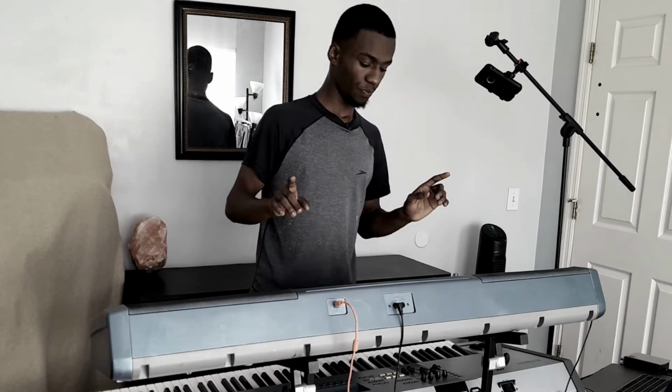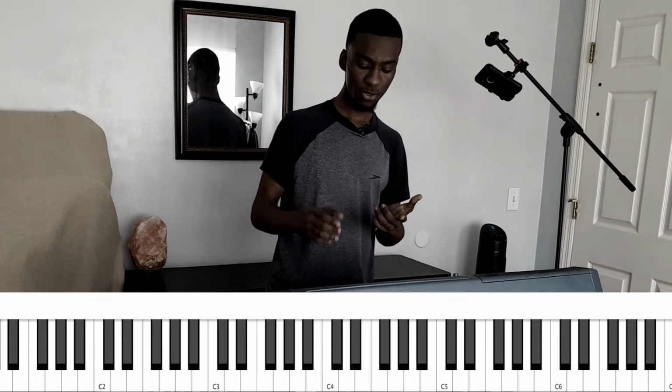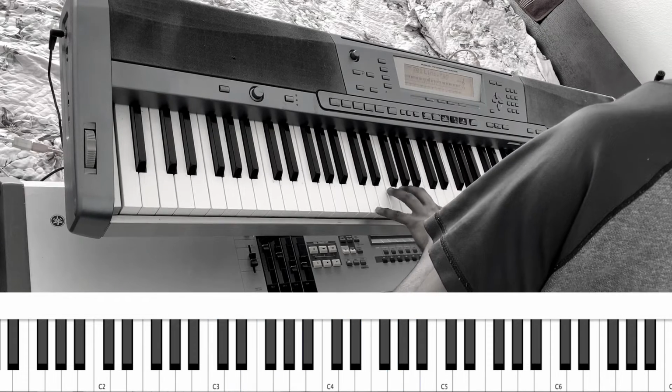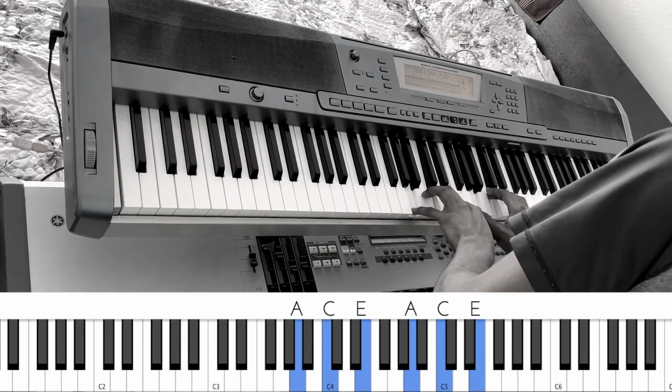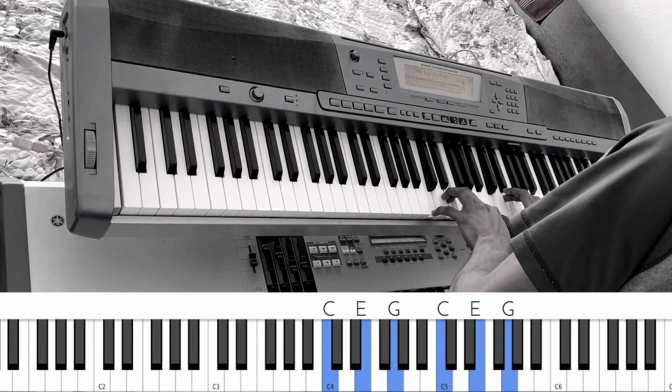Now, my next tip is to recognize the quality of these numbers. Okay. There's something that I usually call, when I'm teaching my students, diatonic chords. What does that mean? Diatonic chords are when you're playing the chords that are made of the actual notes of the scale. Okay?